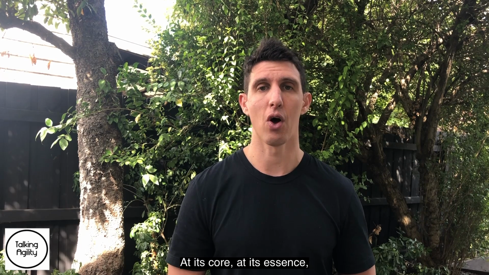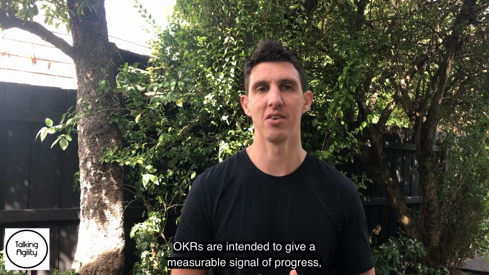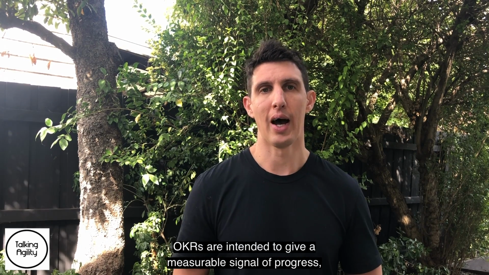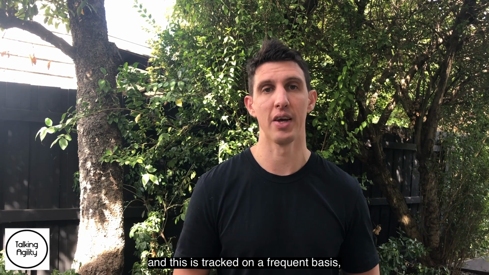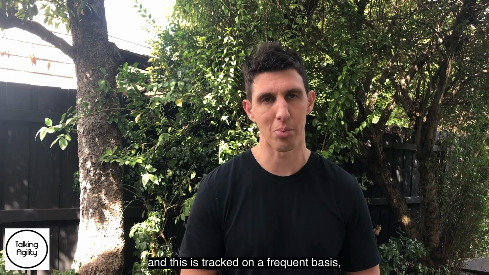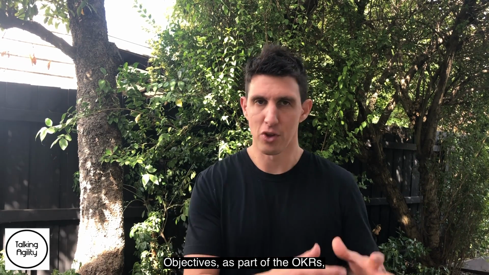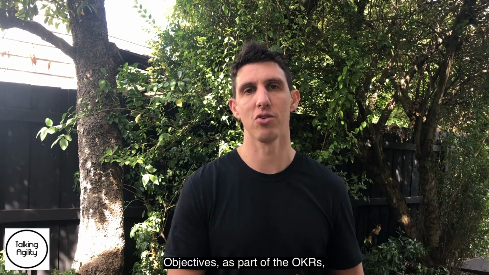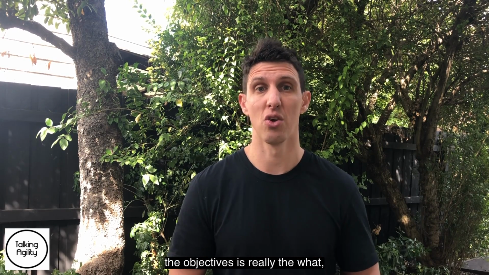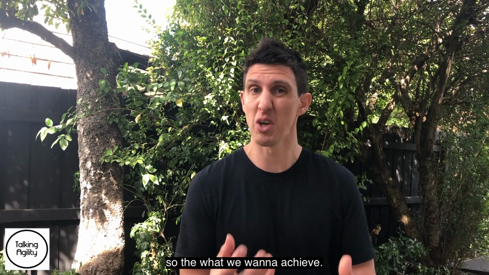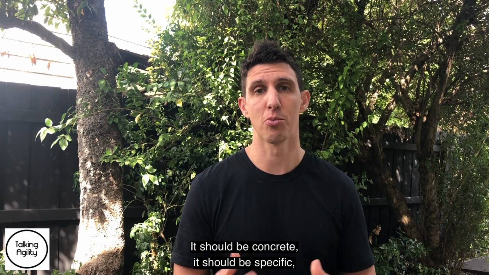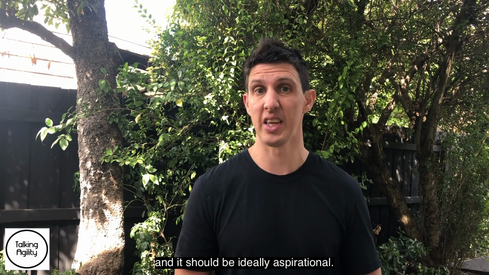At its core, OKRs are intended to give a measurable signal of progress, and this is tracked on a frequent basis, ideally on a quarterly basis. The objectives, as part of the OKRs, is really the what. So the what we want to achieve, it should be concrete, it should be specific, and it should ideally be aspirational.